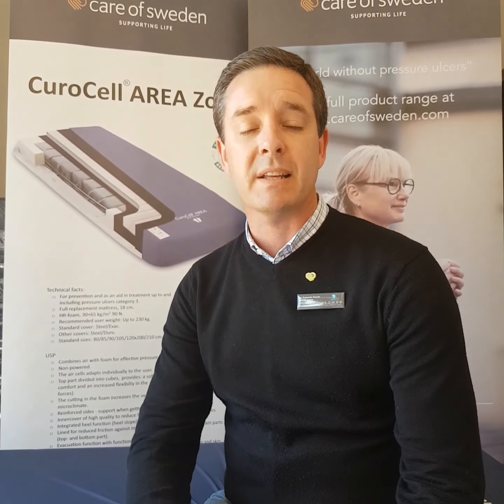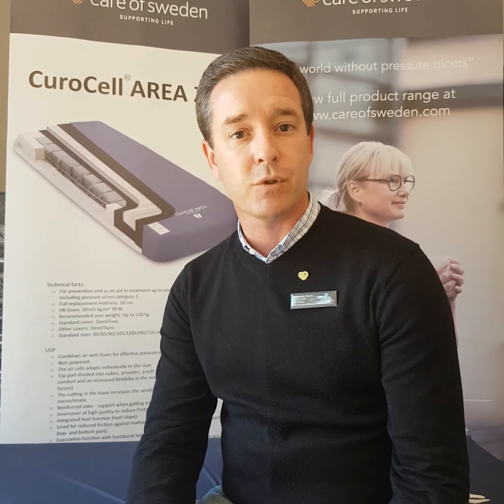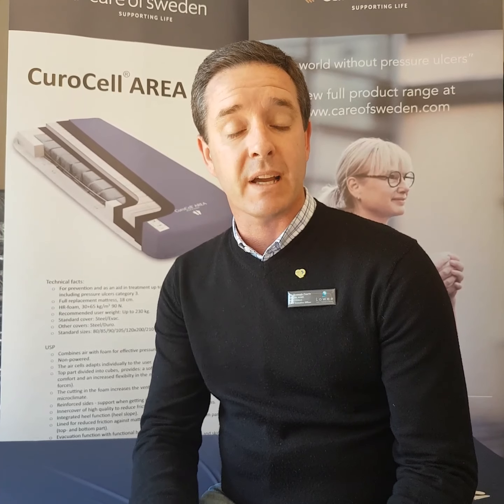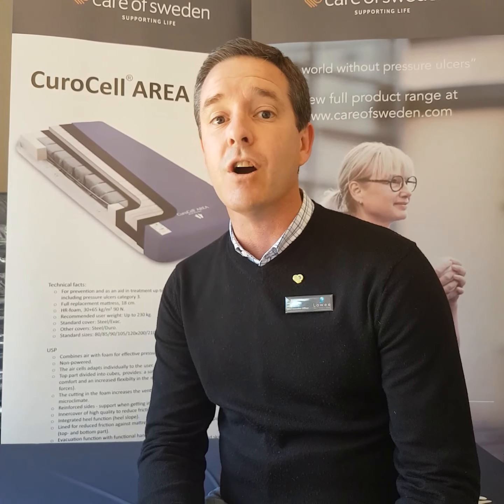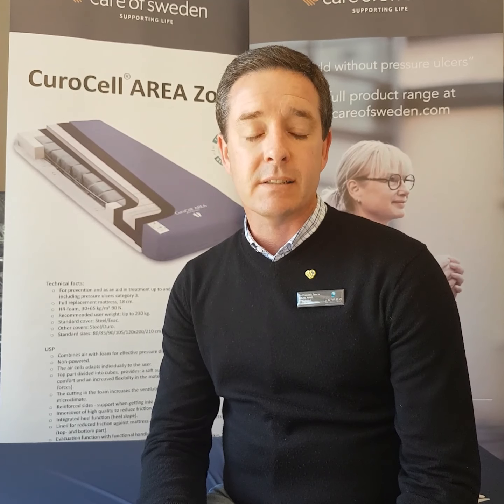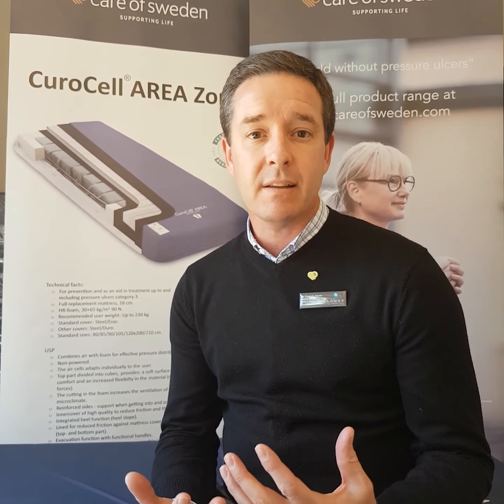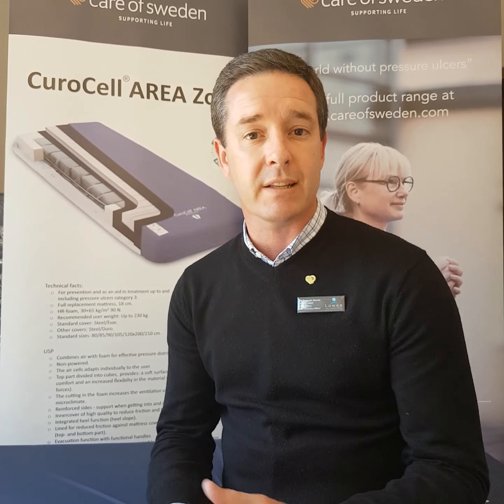The second aspect is the microclimate. If your skin becomes wet, so it can become wet if you lay and sweat. Also, it can become wet if the patient is incontinent. In that case, because the skin is wet, the skin is macerated and this leads to skin breakdown.